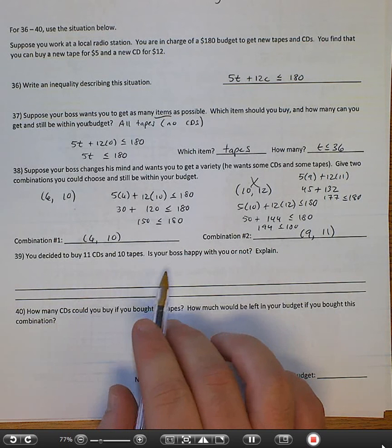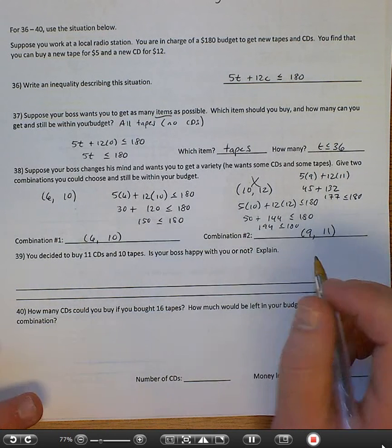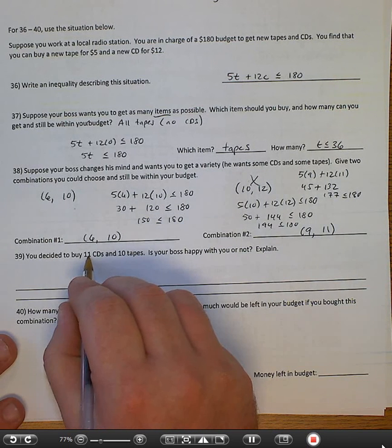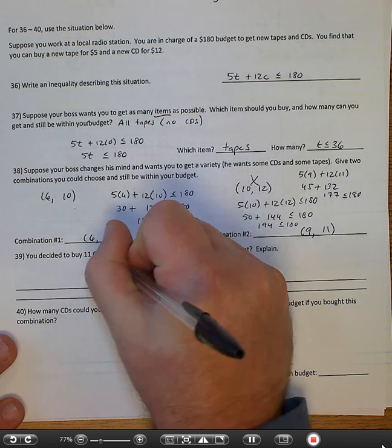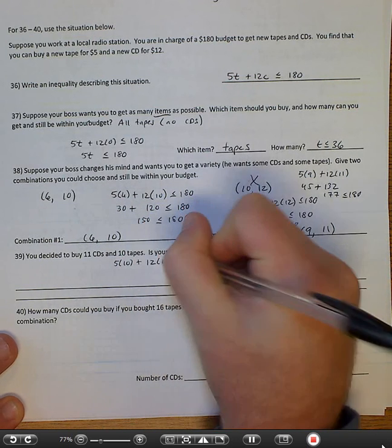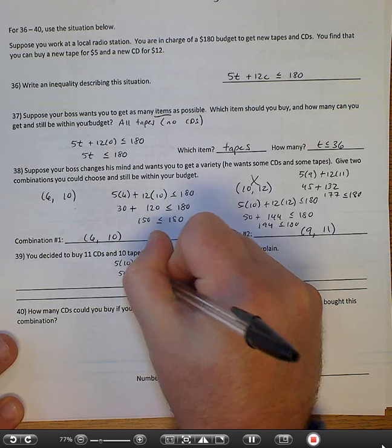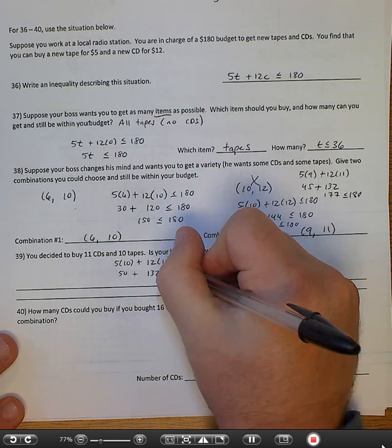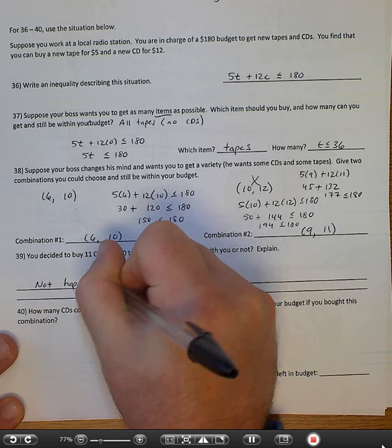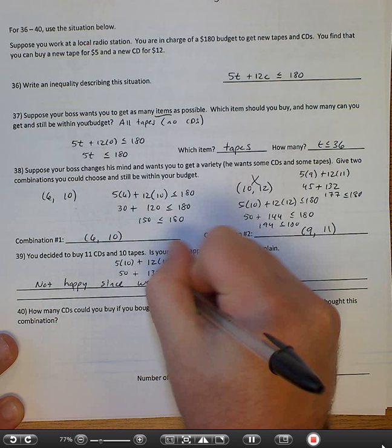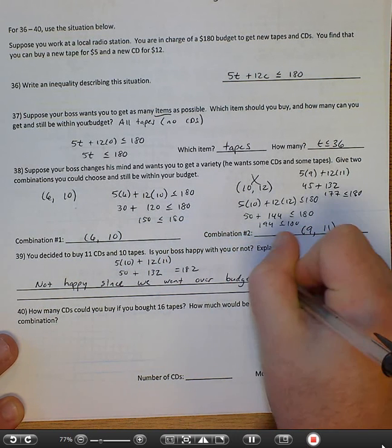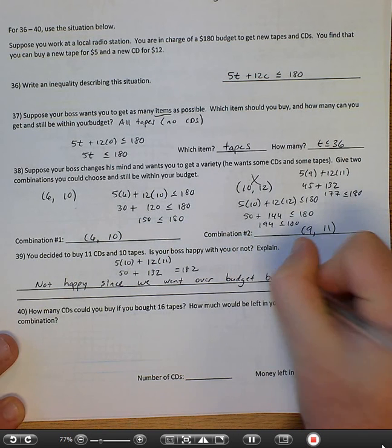Is your boss happy with you, yes or no, and why? So 11 CDs, that goes in for C, 10 tapes. So 5 times 10 plus 12 times 11. See what we spend. 50 plus 132 is 182. He would not be happy since we went over budget by $2. Okay.